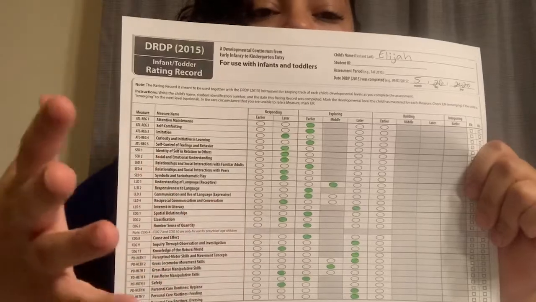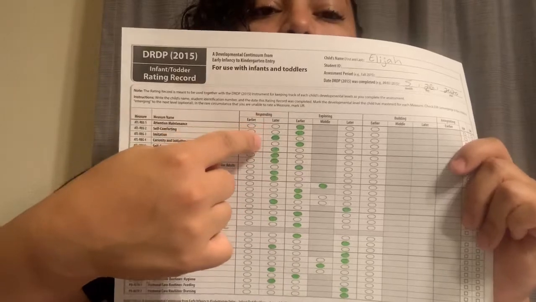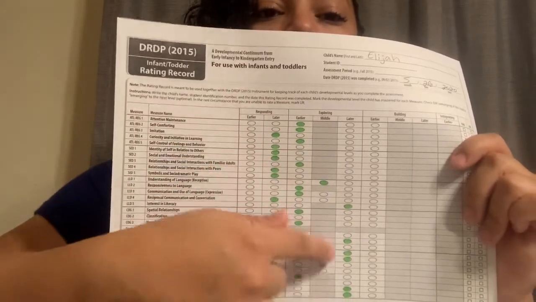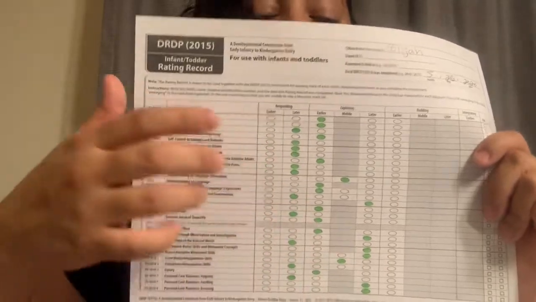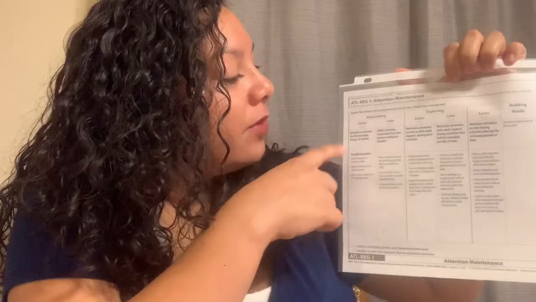Elijah's almost 1.5, and he's pretty much in between the beginning, responding and exploring. There are a few where he's a little bit more advanced. That's more physical, the physical development, and some kids are usually a little bit more advanced in the physical development. So I'm going to read off attention maintenance, and here is the subtitle of it. It's ATLREG number 1. In responding, you have either responding earlier or responding later.